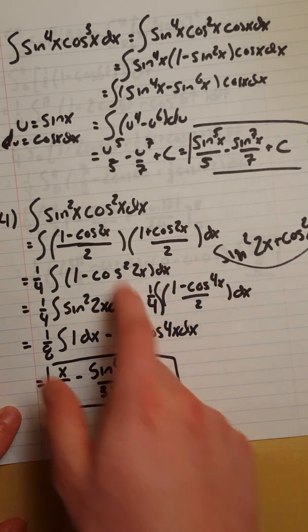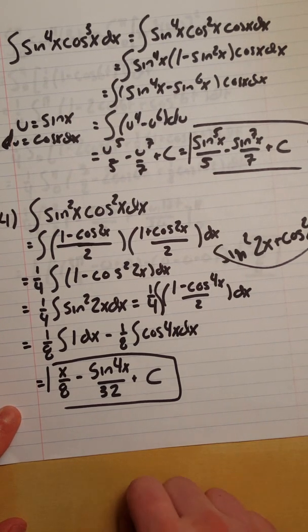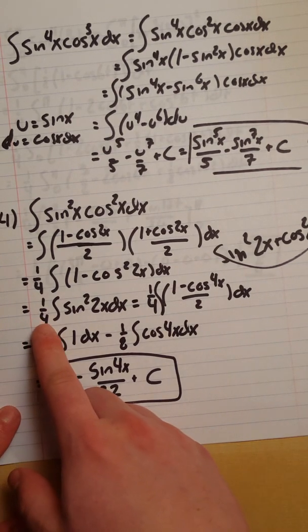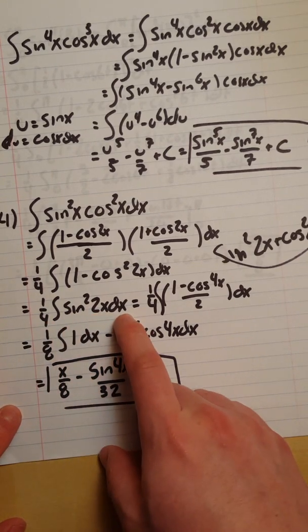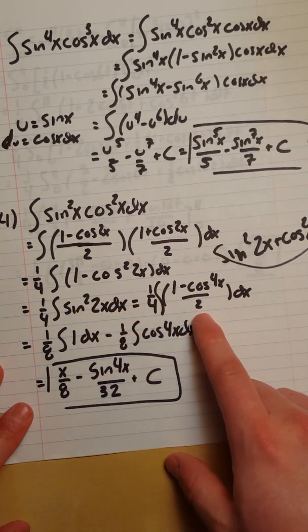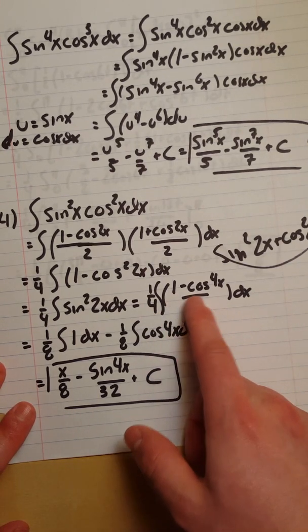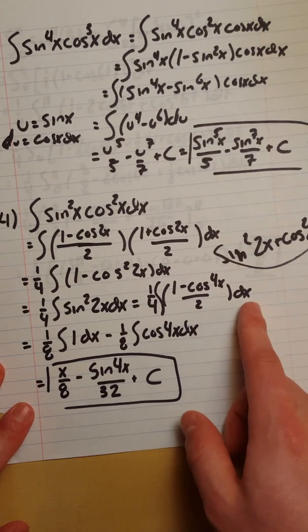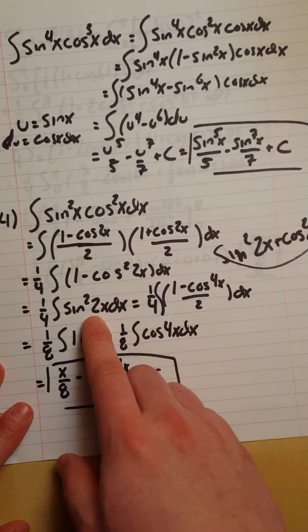And then, at this point, you're going to want to do another substitution / identity, where it becomes 1/4 integral of sine squared 2x dx. That's another one of those identities from that useful identities page. And again, you have one of these squared functions, so you're going to want to do another power reducing formula, which turns it into 1/4 integral of 1 minus cosine 4x over 2 dx. You make it 4x because there's already a 2x inside of the function.